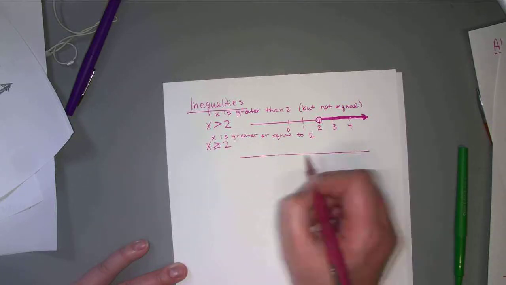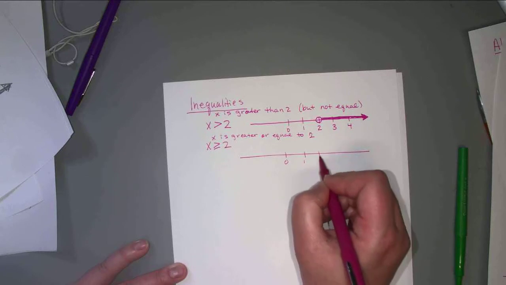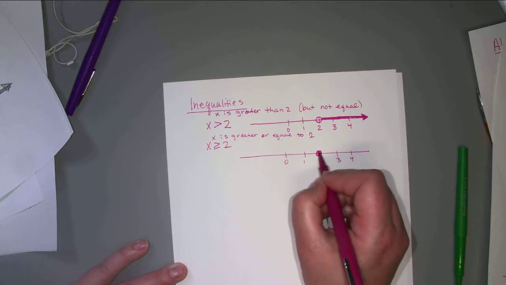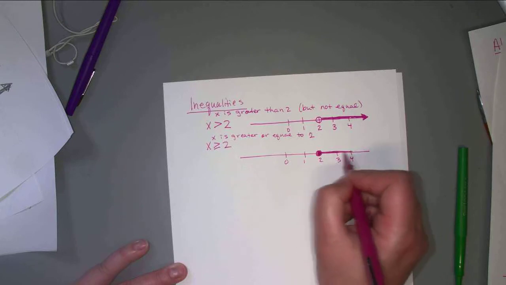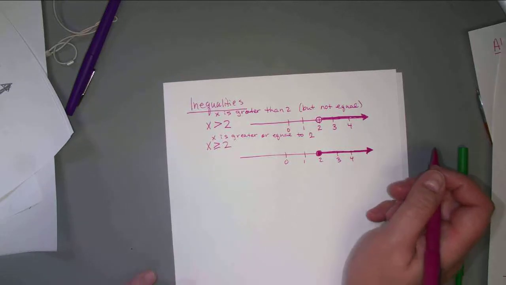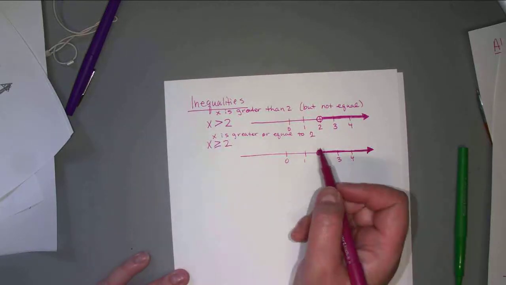So on the number line here, when we show the 2, we would actually color that dot in, and then to show where we're going, we make the line a bit darker and shade it in so that that's obvious.